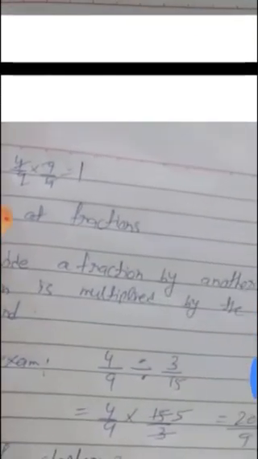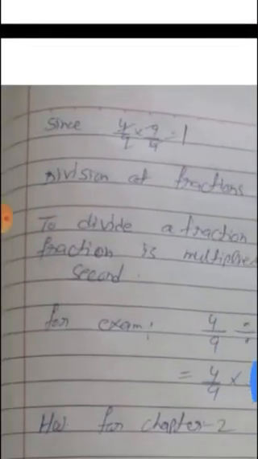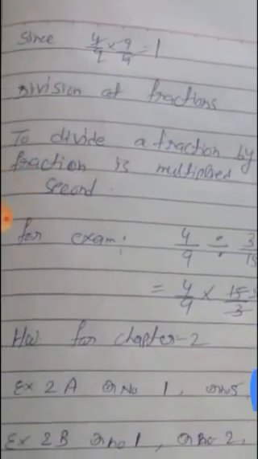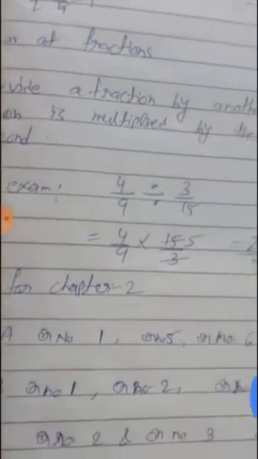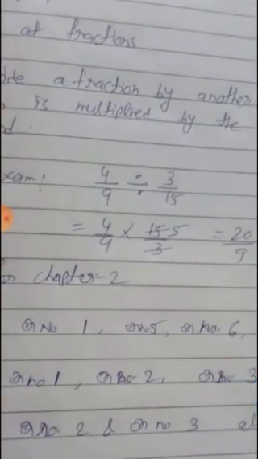To divide a fraction by another fraction, the first fraction is multiplied by the reciprocal of the second. For example, 4 by 9 divided by 3 by 15. 4 by 9 you write as it is, then the divide sign you change to multiply, and for 3 by 15 you write the reciprocal of 3 by 15, that means 15 by 3. Then you check if it cancels. Now you cancel here, 3 and 15 are cancelled, 3 5s are 15, then after multiplying, 20 by 9.